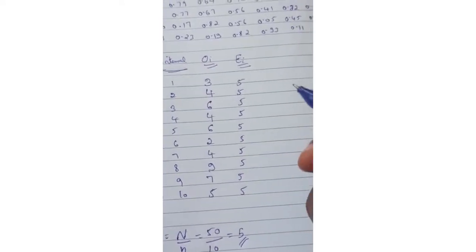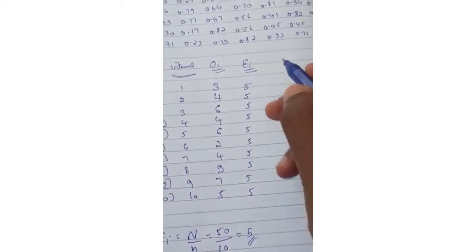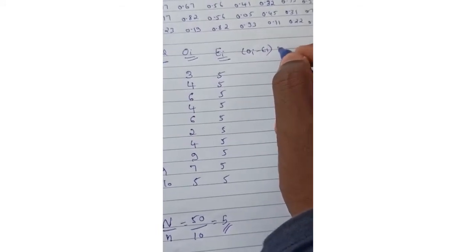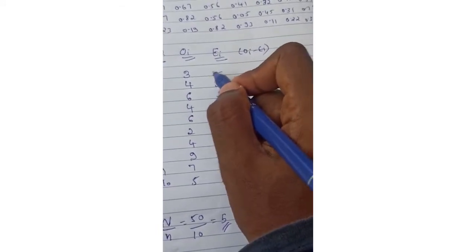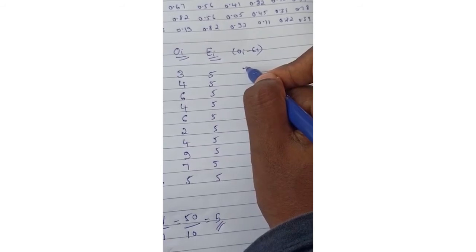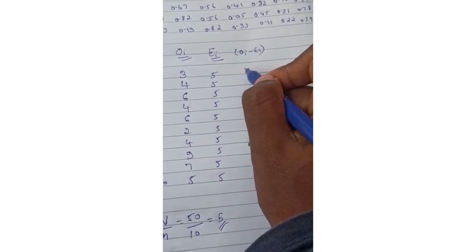Now I have a formula for chi-square. Before that I should know some notations, like what things are required. The other thing required is OI minus EI. Okay, OI minus EI. So let me do this. 5 minus 3, I get minus 2, since 5 minus 3 is nothing but 2.